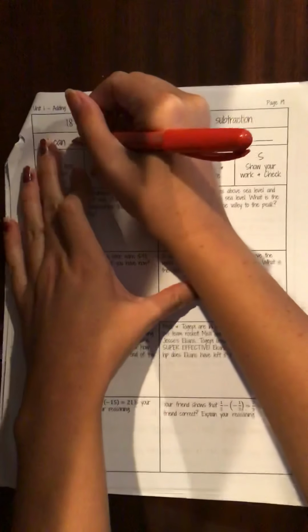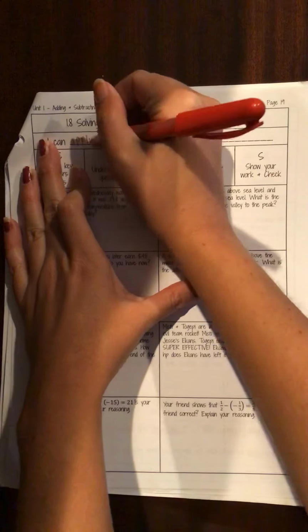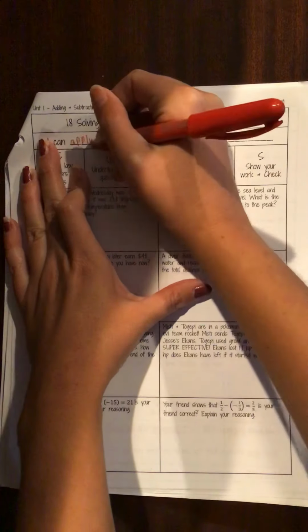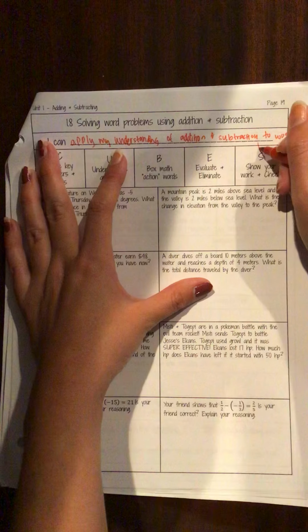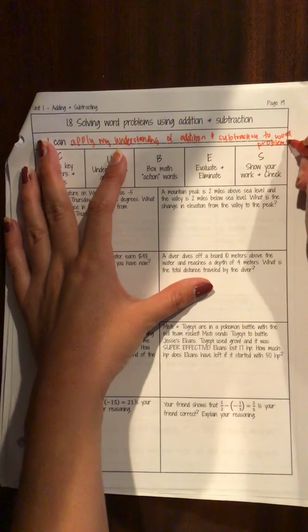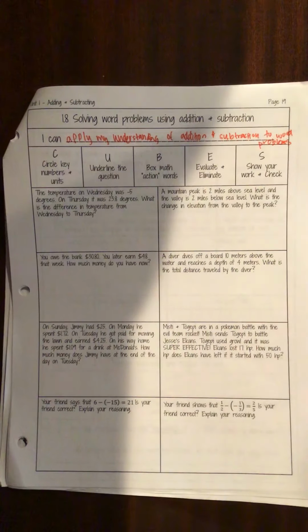Okay, we are on 1.8, which is solving word problems using addition and subtraction. Our I can statement is: I can apply my understanding of addition and subtraction to word problems. So again, I can apply my understanding of addition and subtraction to real world problems.